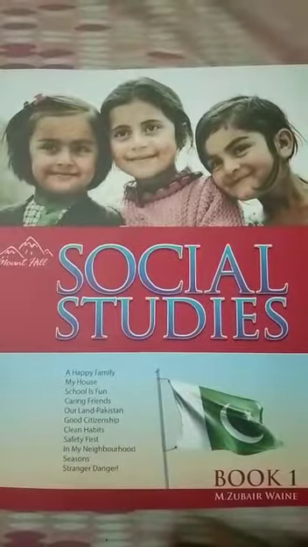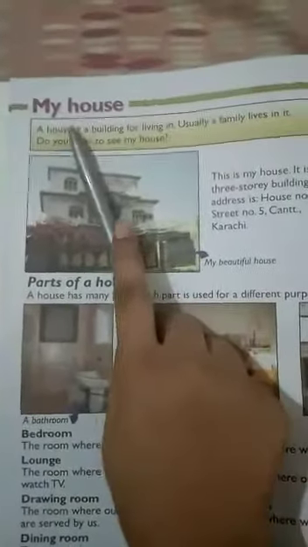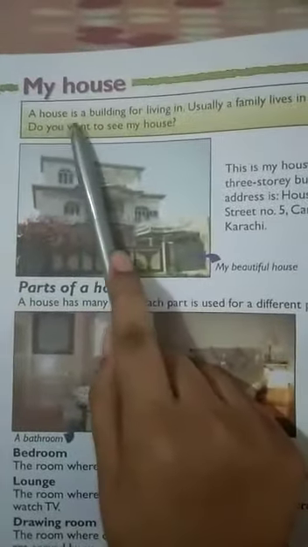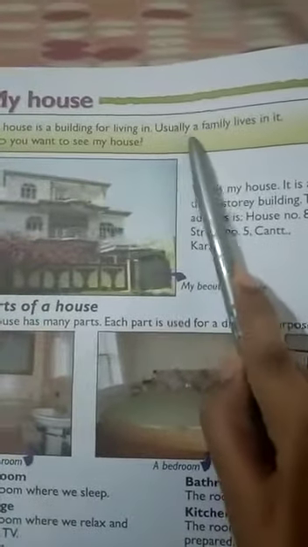Today we are going to start the reading of Social Studies Class 1. My house. A house is a building for living in. Usually a family lives in it. Do you want to see my house?